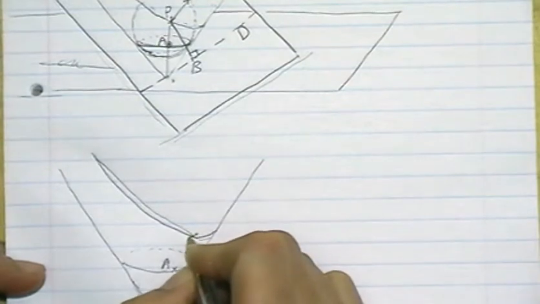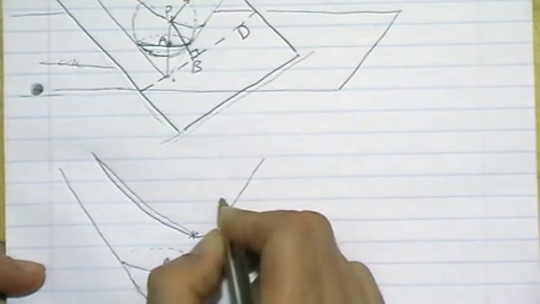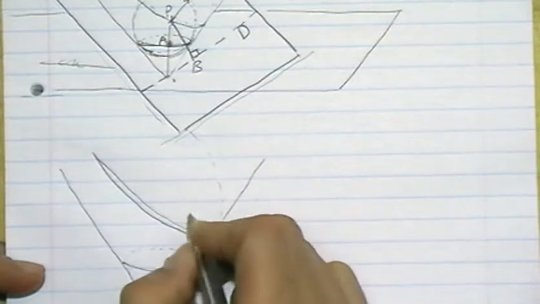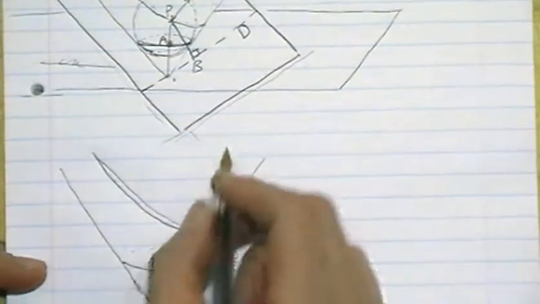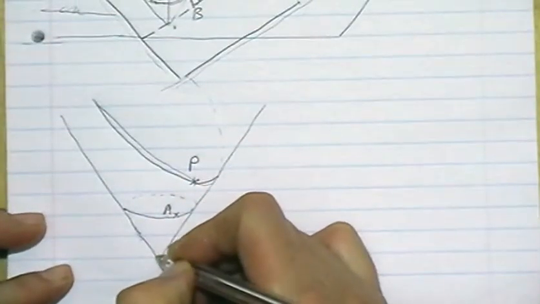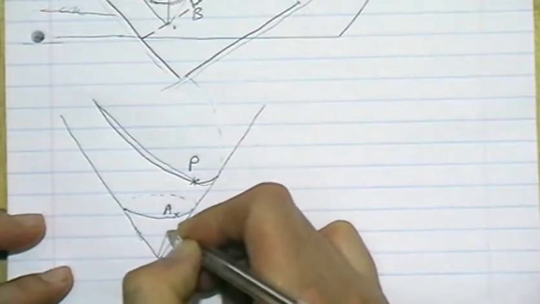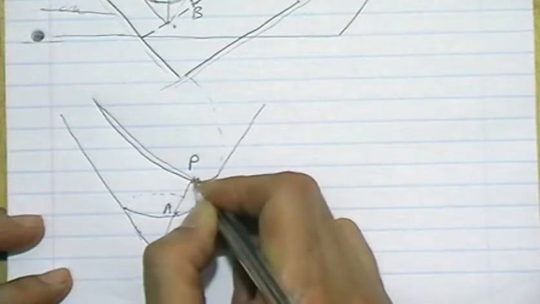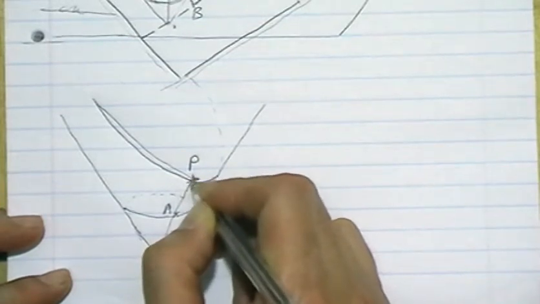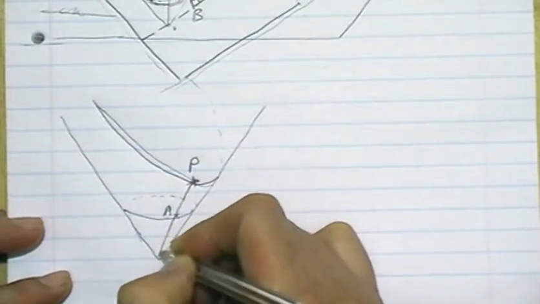This is the point P, somewhere there. My line joining the corner of the cone to P. This line.